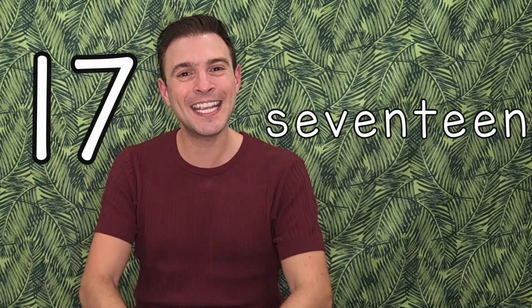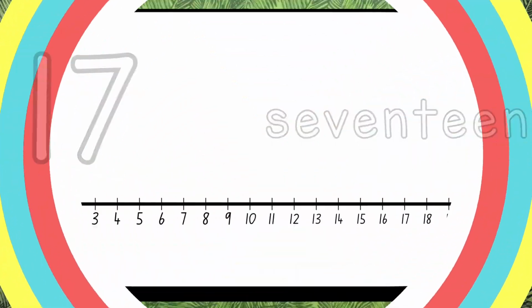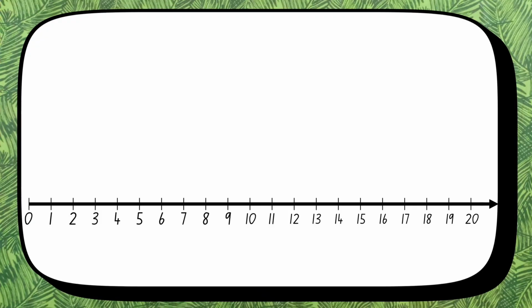Now that we know the numeral and the word, let's find 17 on the number line. Can you spot 17 on the number line? Here it is. What number comes before 17? And what number comes after 17? All right, let's start from 0 and count to 17.